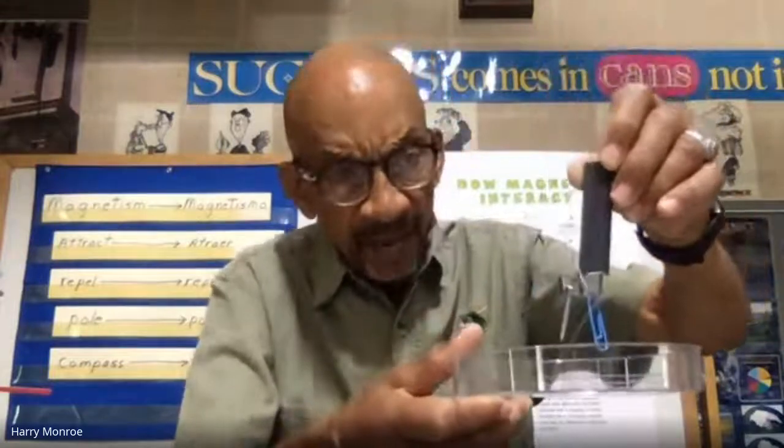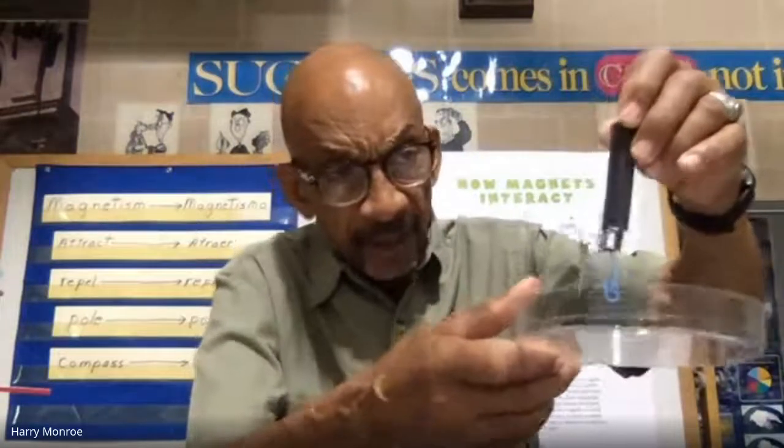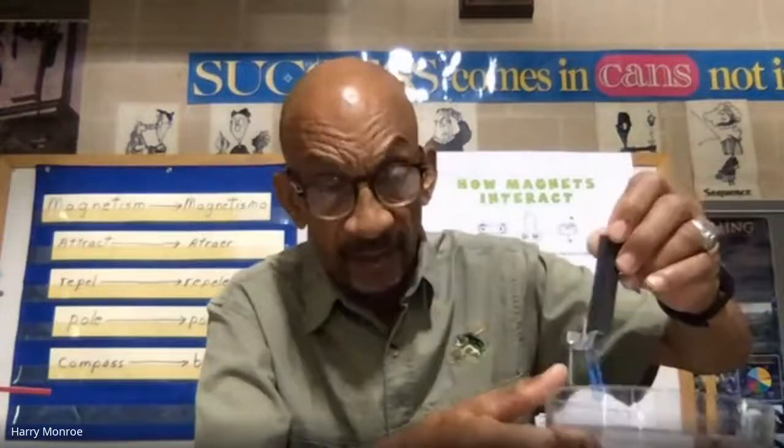And it does, doesn't it? It pulls them. So what that's telling us is that these objects that are attracted to this magnet evidently have some iron in their makeup. Now, I know that that screw is probably a steel screw. What people don't realize is that iron is used in the making of the metal called steel. Okay, so that's why the screw was attracted, because it does have a little bit of iron in it, even though it is a steel screw.